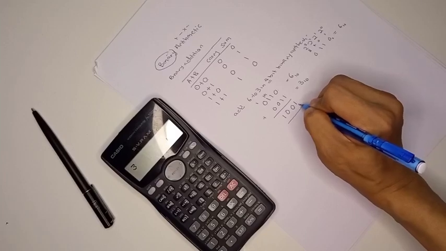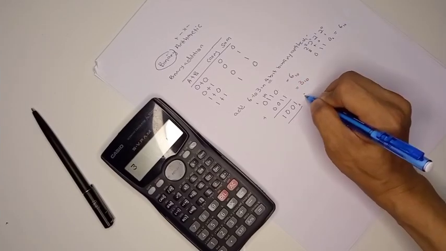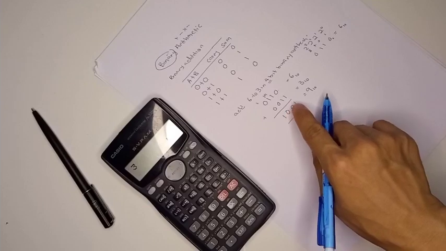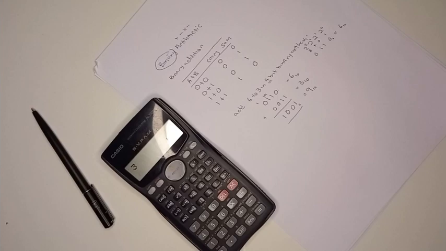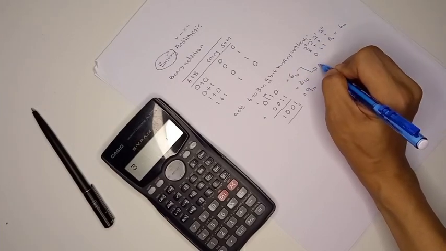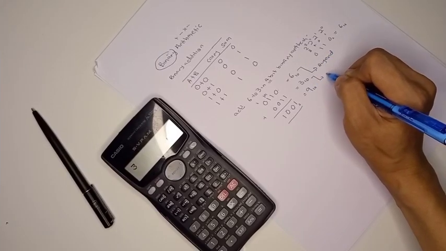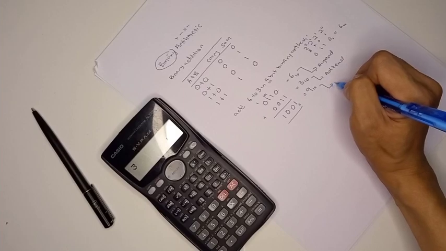Base of 2. Okay, so here, in your normal number, 6 plus 3 is actually 9. So this is your answer, which is 1001 base 2. This is considered your augend. This is considered your addend, the number to be added, and this is the result.